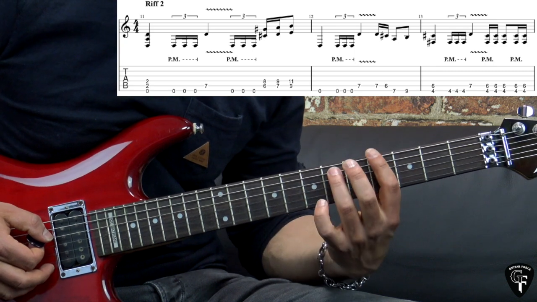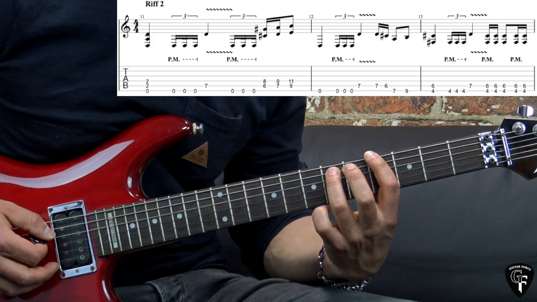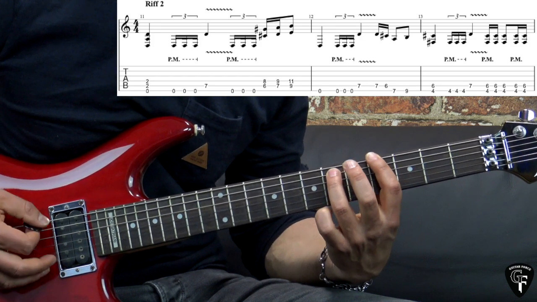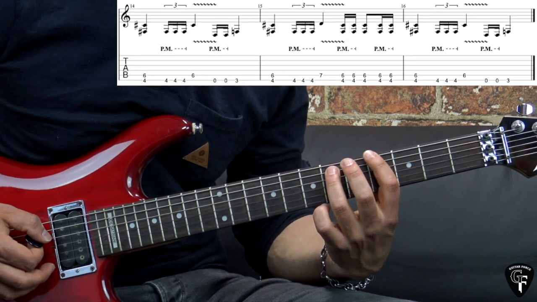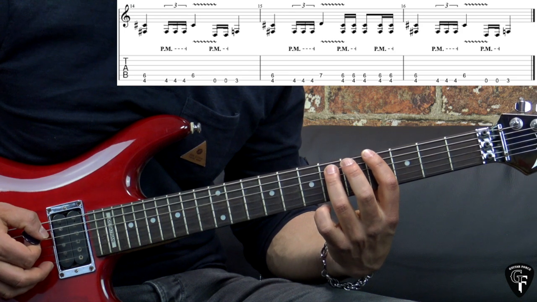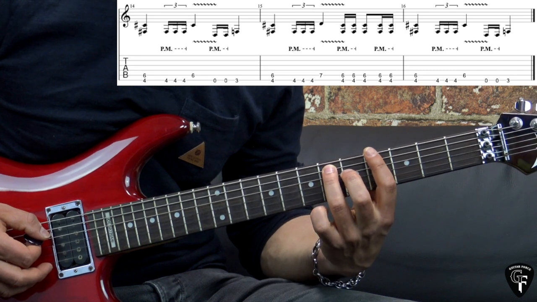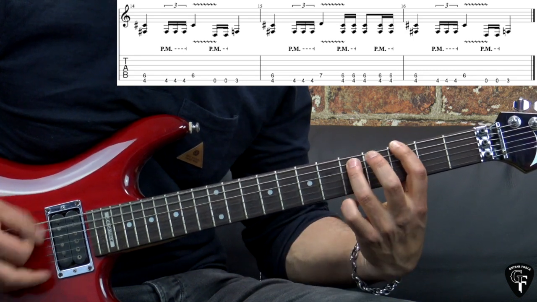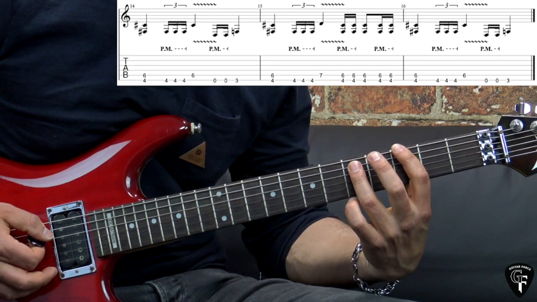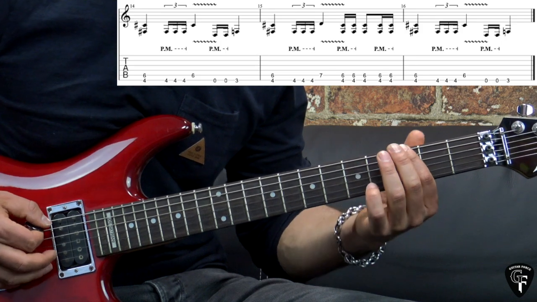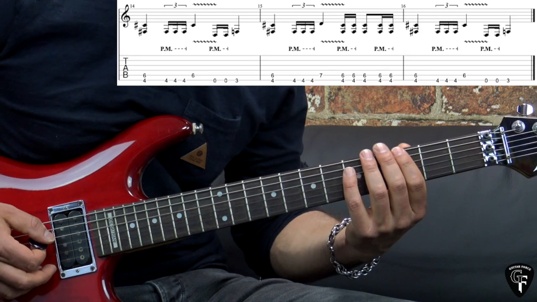Then we have 2 sort of like gallop figures. So it's 2 16th notes followed by an 8th note, like that. Then again we play the triplets on the G sharp note, and now instead of 7th fret we play 6th fret here, and then we have 2 low E's open, and then you can play either the G power chord or just the G note with added vibrato, so it's totally up to you.